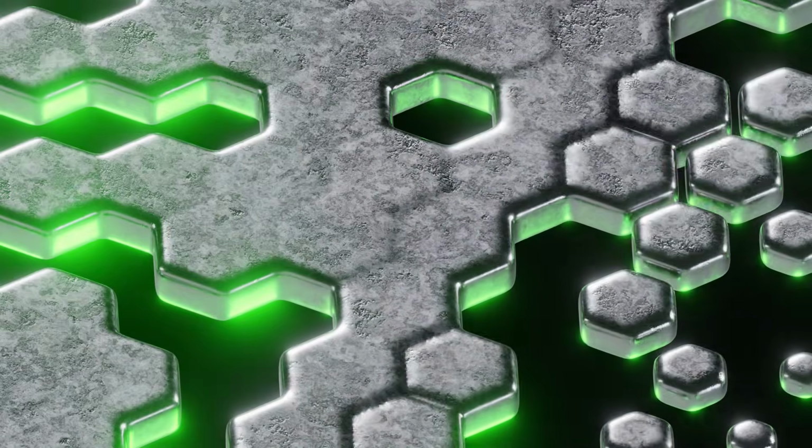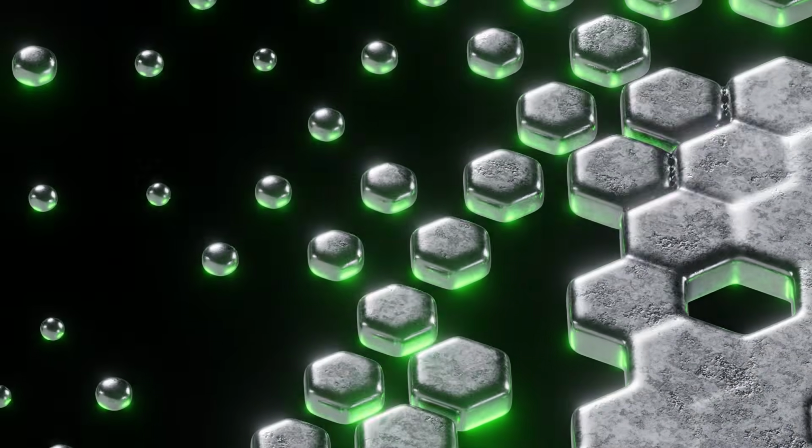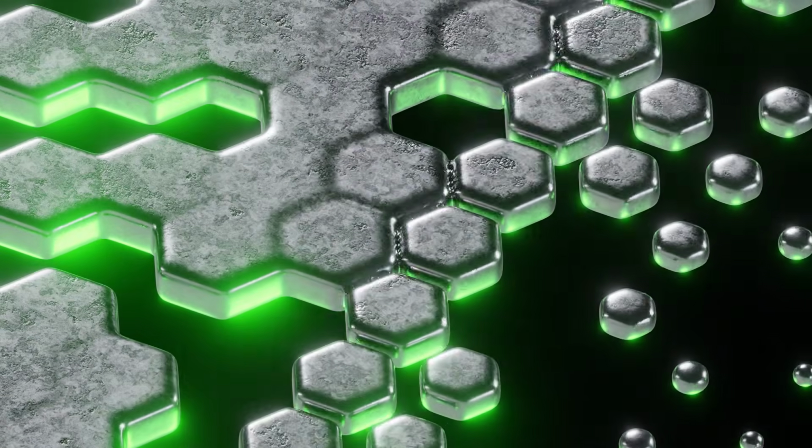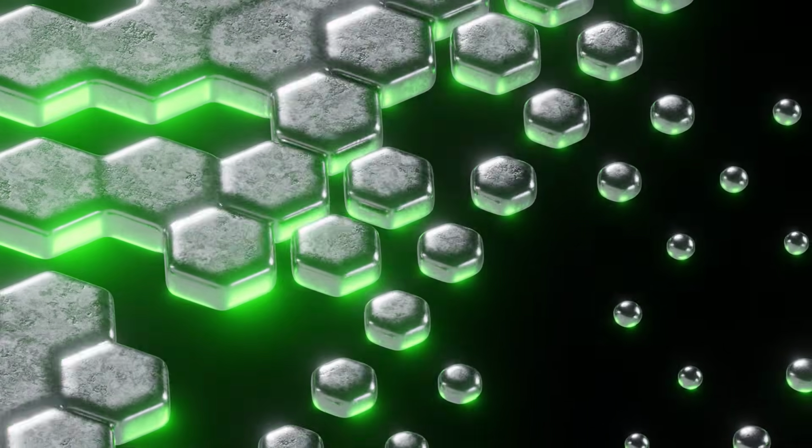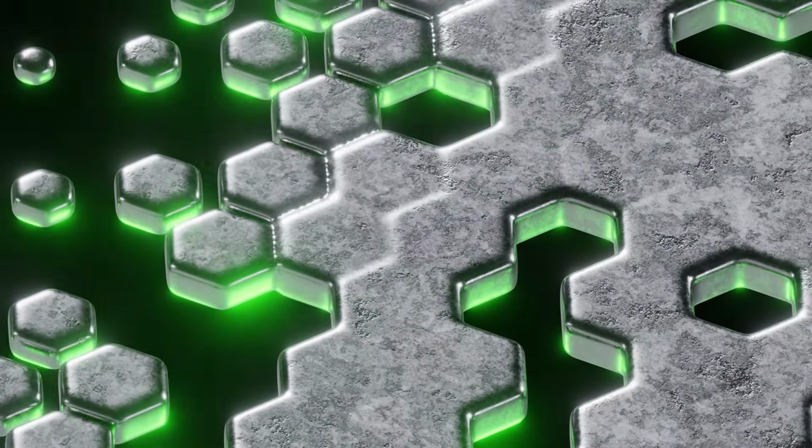How's it going, guys? Today we are going to be making this kind of liquid metal object transition effect where they go from one state of individual object to being all together. It's really cool and I love playing with this effect. You can do this effect on any object you want. I'm going to be using hexagons.